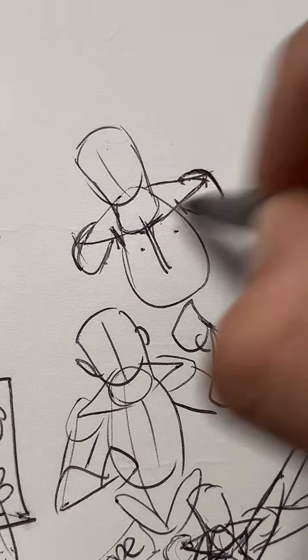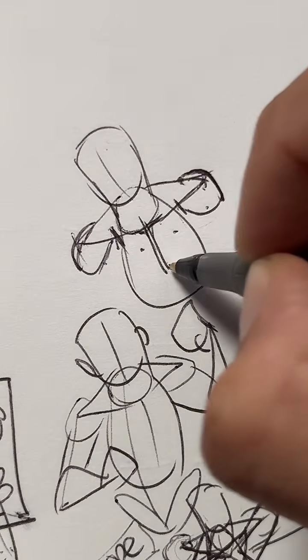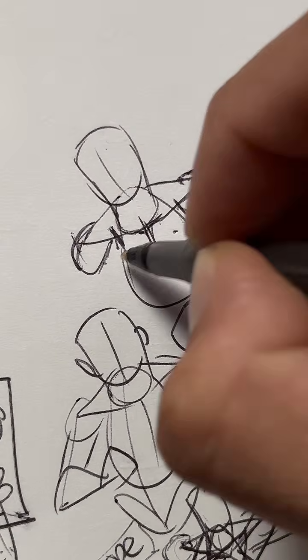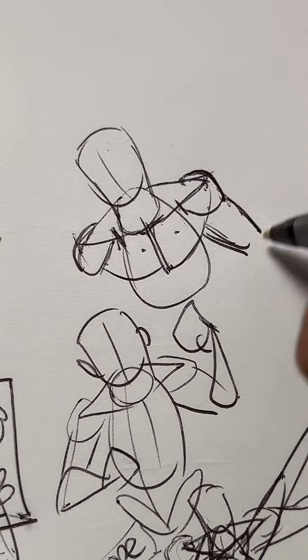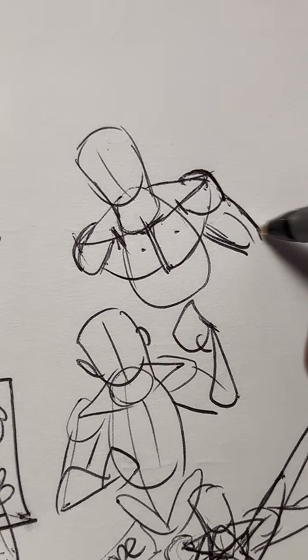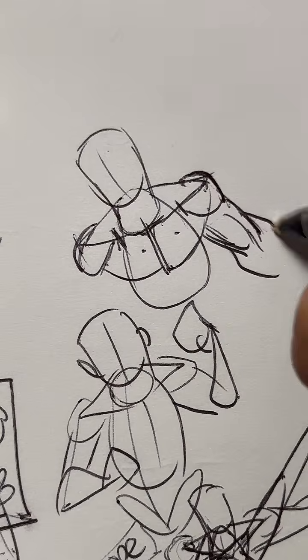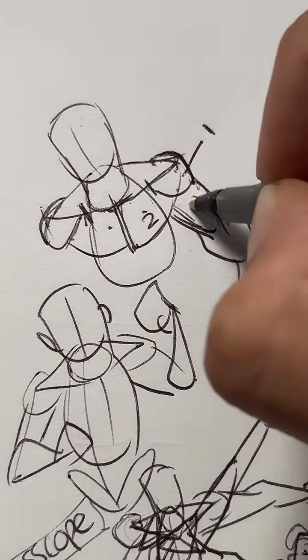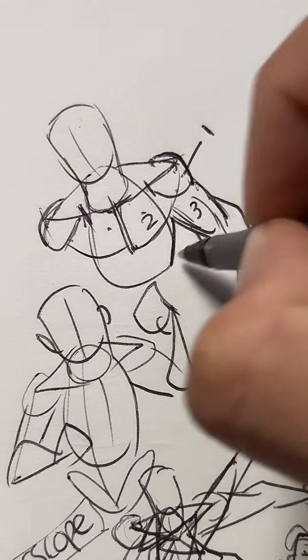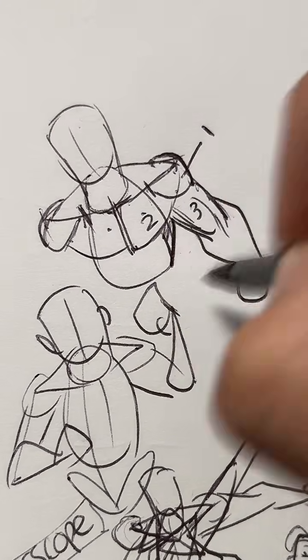From that end point to your rib cage, you have your pectoral muscles. And then underneath that comes your arm. Okay, so it goes shoulder, chest, arm, and then back muscles.